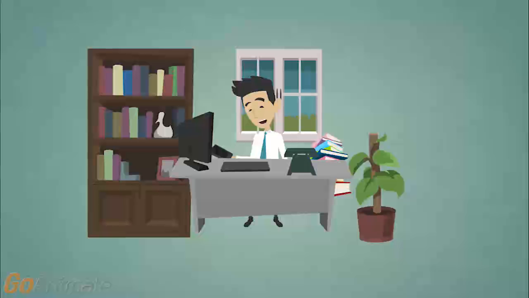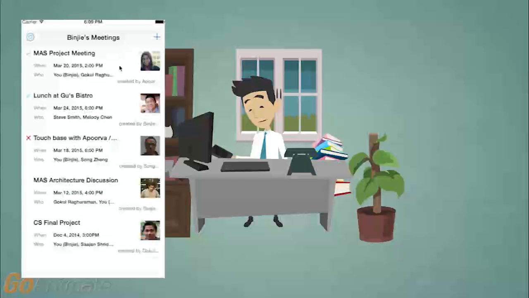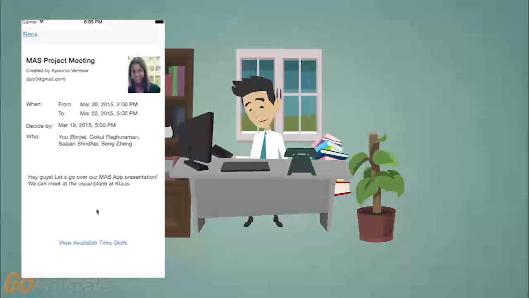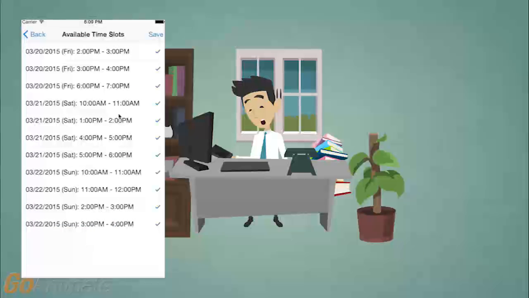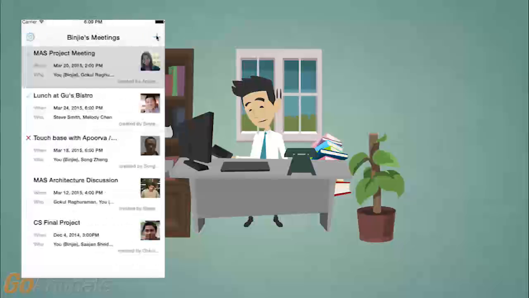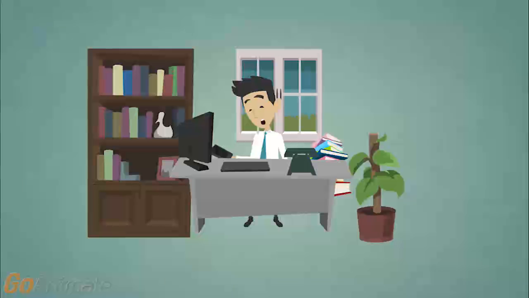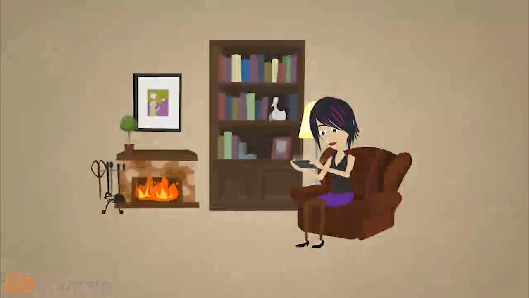Finally, when everyone has either accepted or declined the invitation, Smart Scheduler sends out the common available time slots for every participant to choose from. Each participant can now further remove the time slots that do not work for them. For example, Binjie can click on View Available Time Slots, deselect all the time slots that do not work for him, and finally save that meeting, and this sends out a notification to everyone saying that these time slots do not work for Binjie, and finally have a list of time slots that work for everyone.